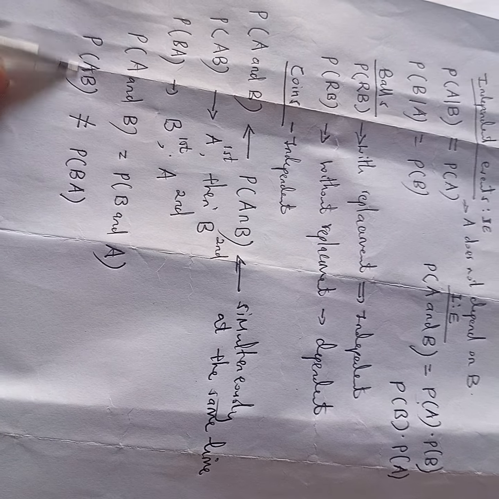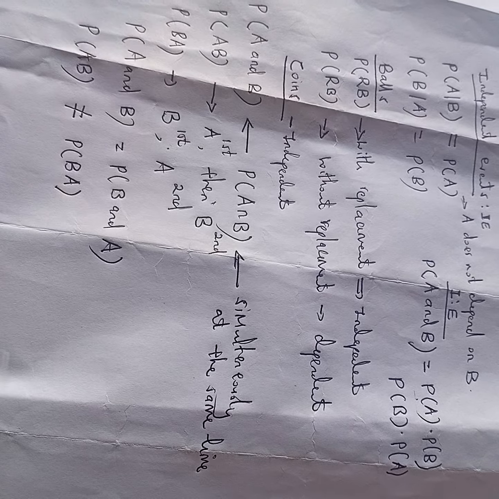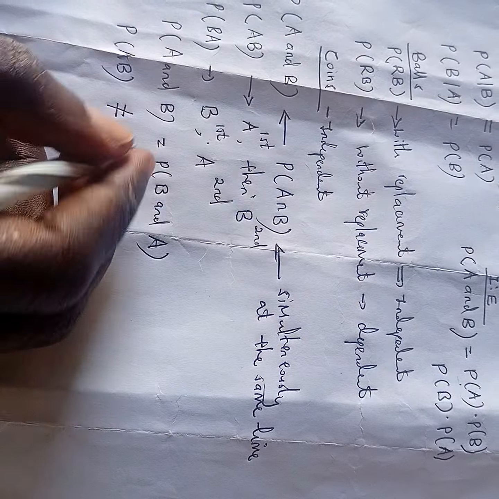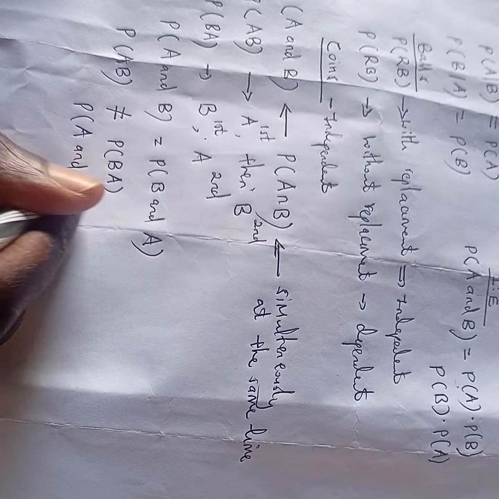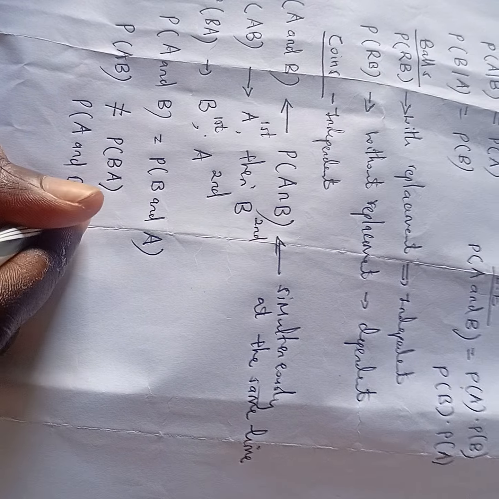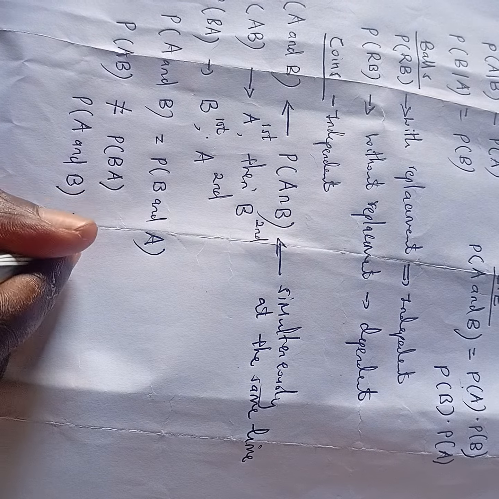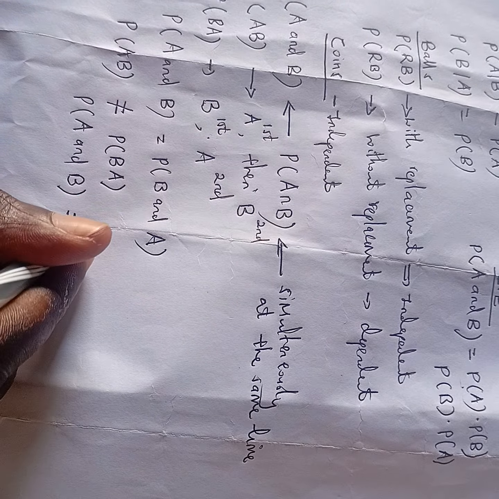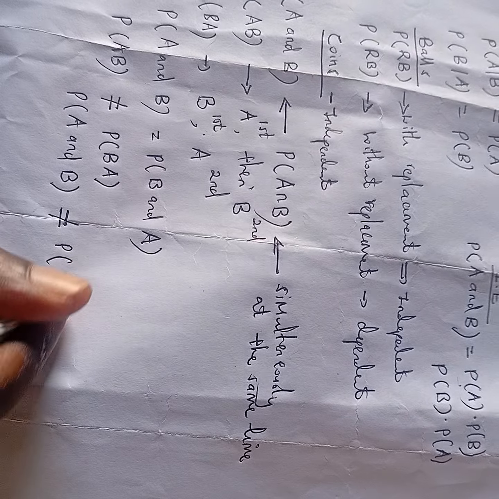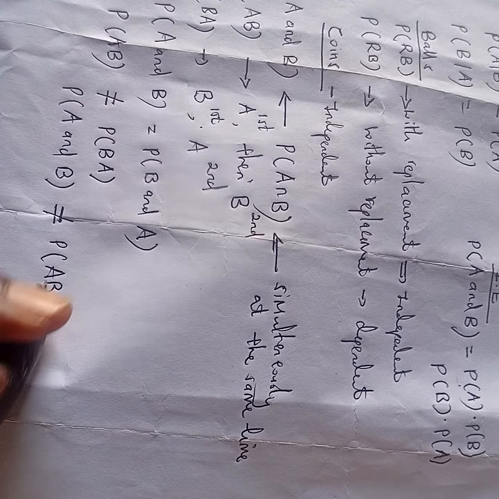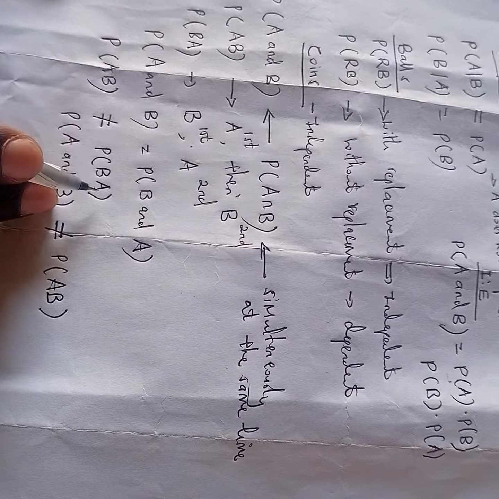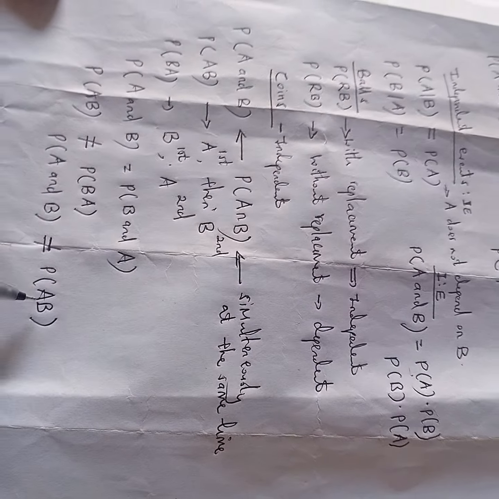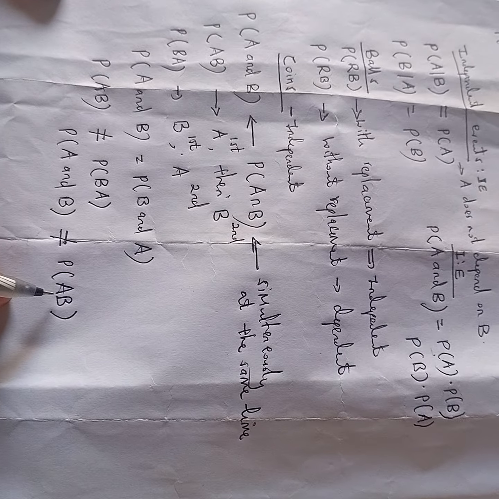This one cannot be equal to this. And in some scenarios, the probability of A and B happening can also not be equal to the probability of AB happening. If all this cannot be equal to this, then this can also not be equal to this one here.